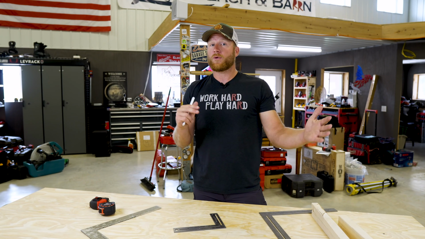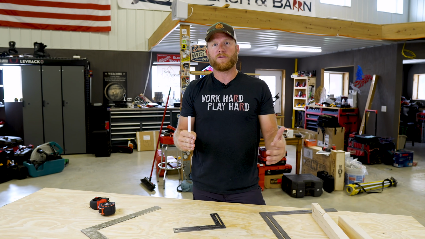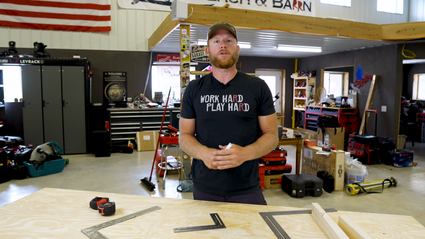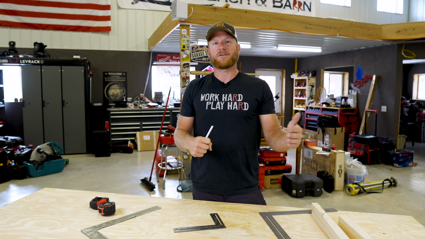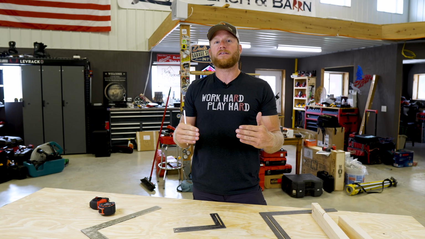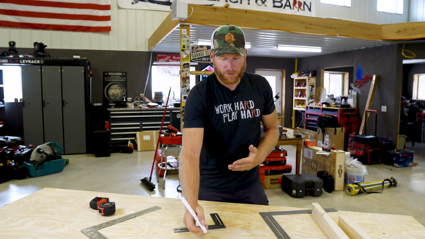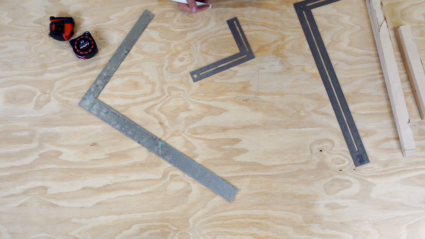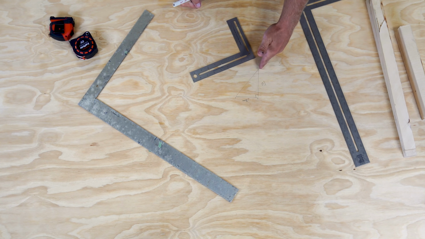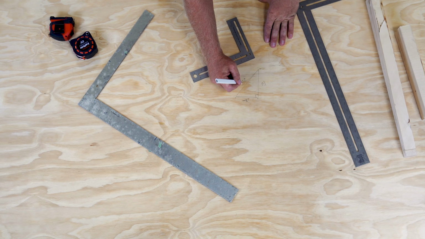Now the problem is 3, 4, 5 isn't always usable, but you can expand that with any multiple of 3, 4, 5. So if we get into a bigger triangle, let's say you're laying out a wall that's 20 foot long, you can use bigger numbers as long as it's a multiple of the same number. What I mean by that is if you go 3 times 4, which is 12, so you go 12 foot down this line, you're going to go 4 times 4, which is 16 down this line. That means your hypotenuse or diagonal needs to be 5 times 4, or 20.